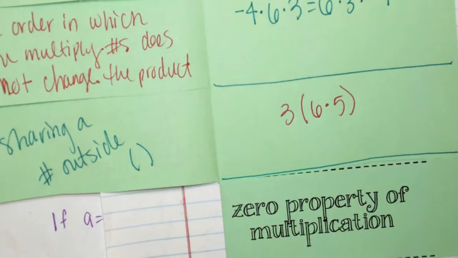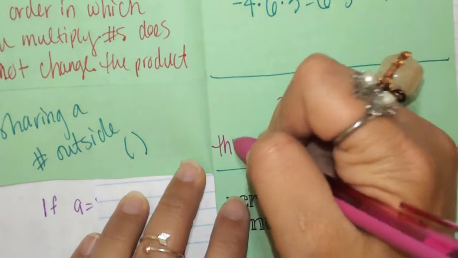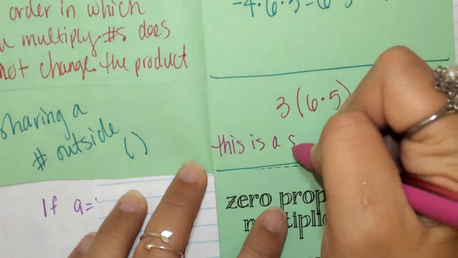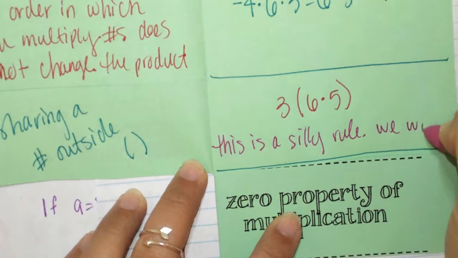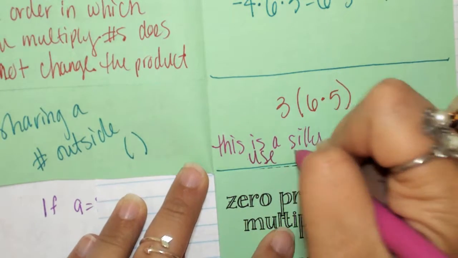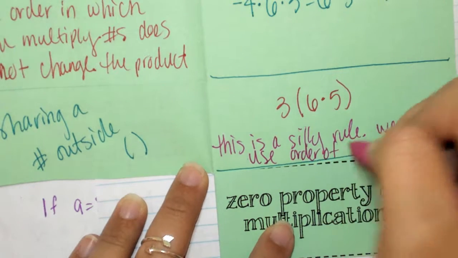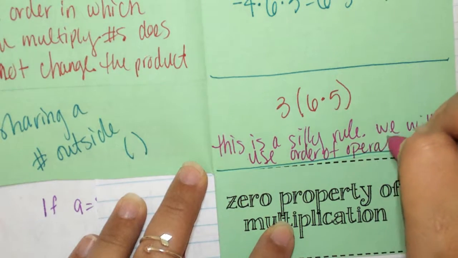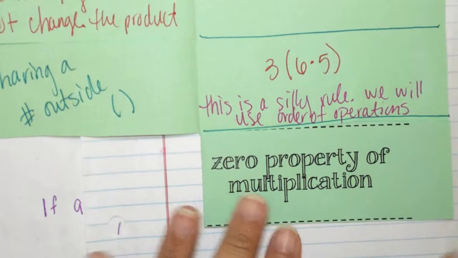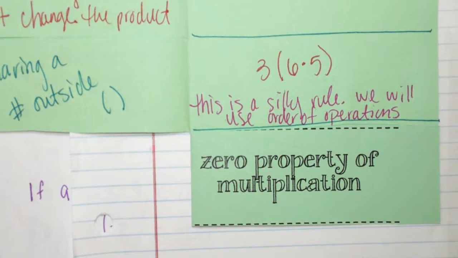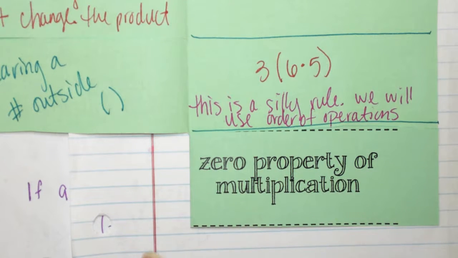Let's make a note that says, this is a silly rule. We will use order of operations. And it is, because why would you distribute and not multiply? You distribute when there's a variable. We're not going to distribute if there's not a variable.